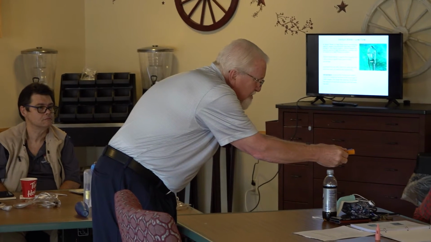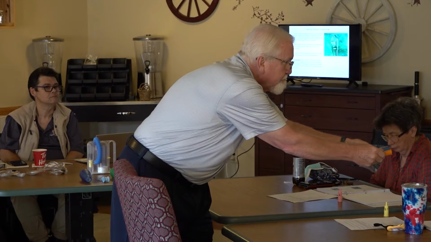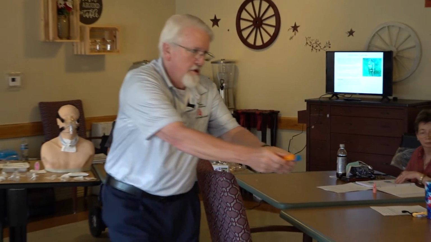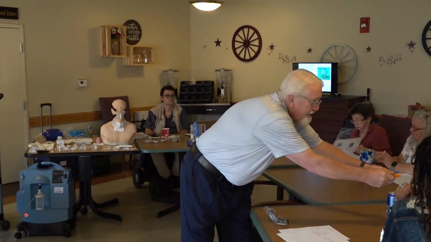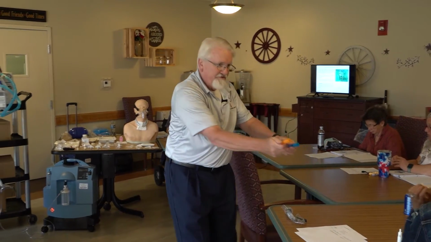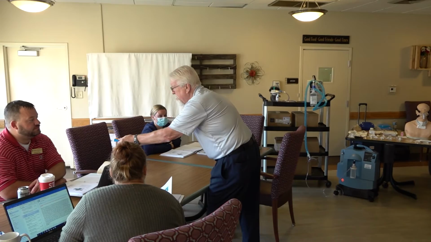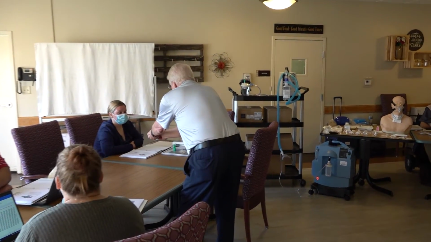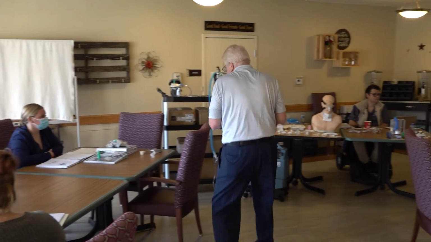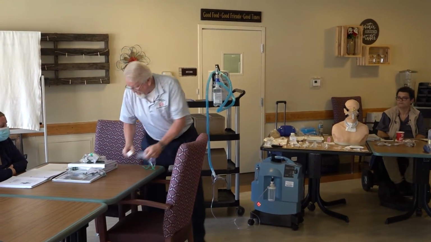Look at the difference in the holes. So I'm getting a whole lot more oxygen with this one, and I'm entraining less with that one. See the difference? I'm getting more oxygen with that one. All right. Let's see. Everybody understand that principle?